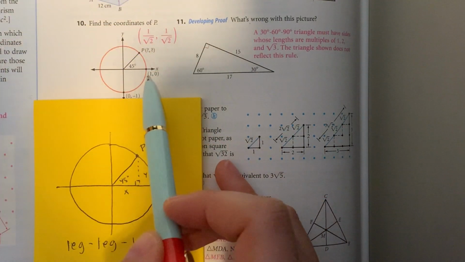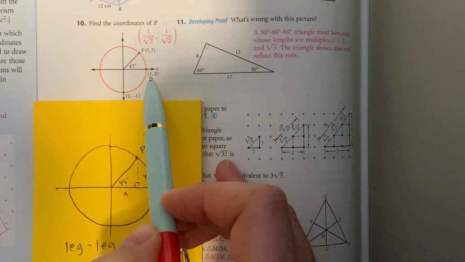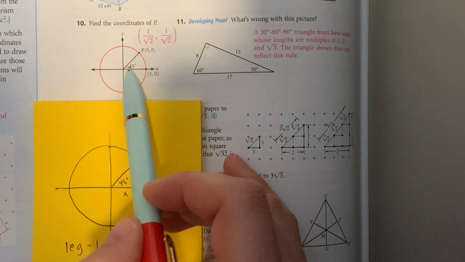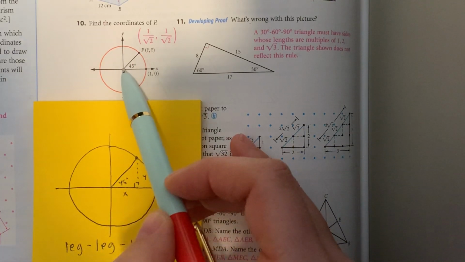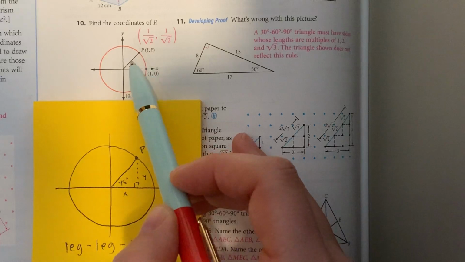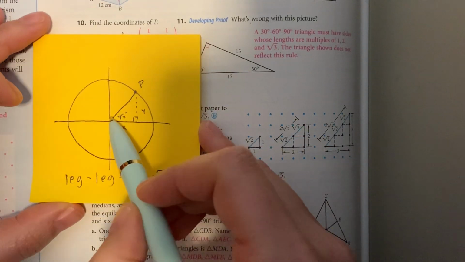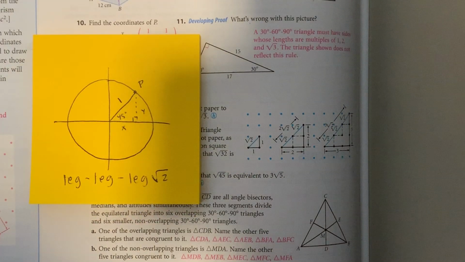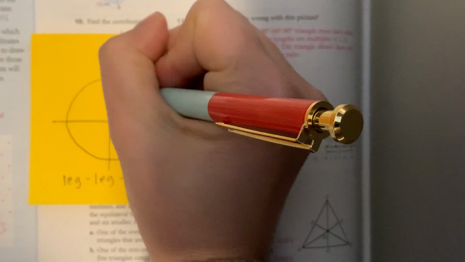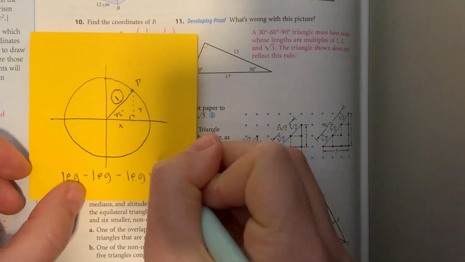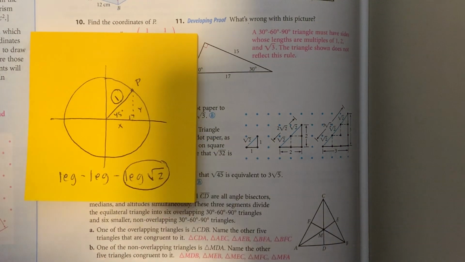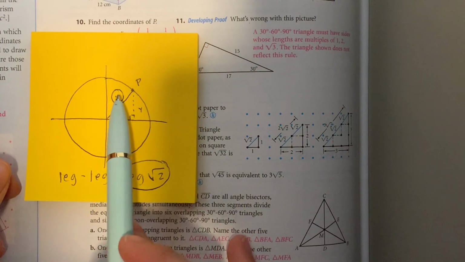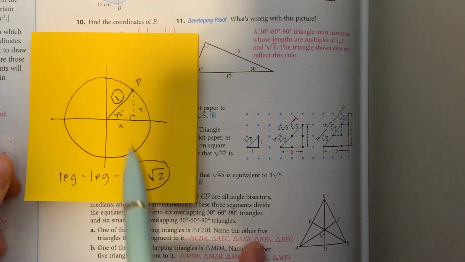So if we take a look, this is actually what we call a unit circle, and that means that the radius is 1 unit long. And so the radius from the center of the circle to the edge of the circle, to point P, is going to be the hypotenuse of this right triangle. So my hypotenuse is equal to 1. And the hypotenuse in the ratio is the leg times the square root of 2. So we have the hypotenuse and the hypotenuse in two different perspectives.